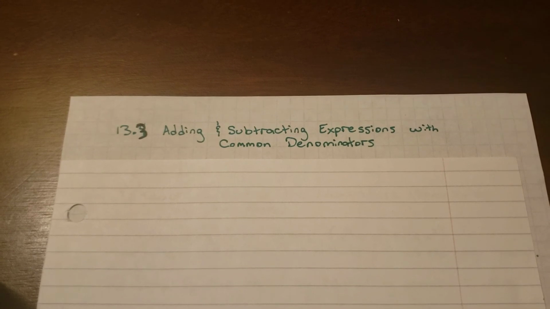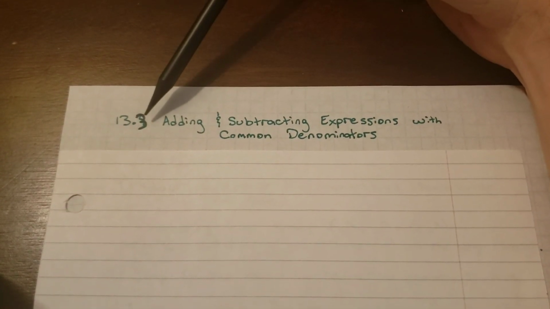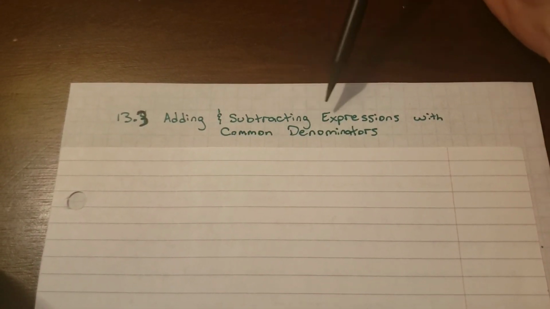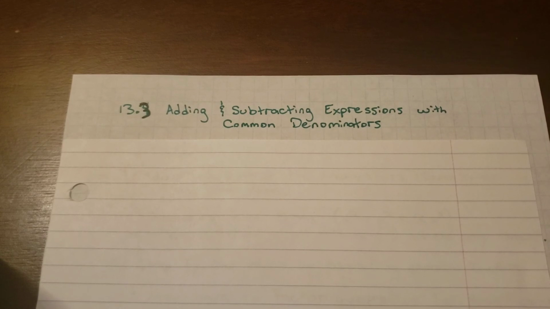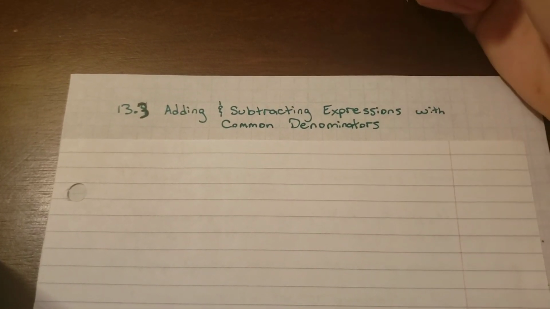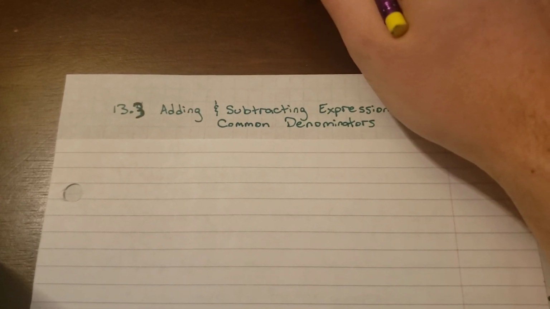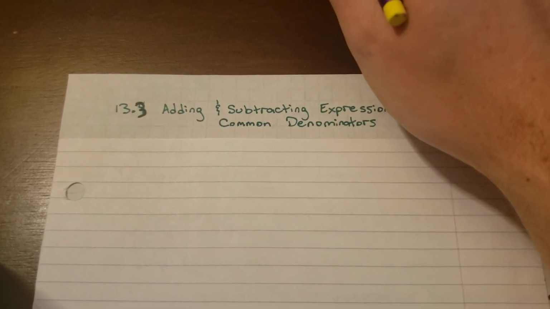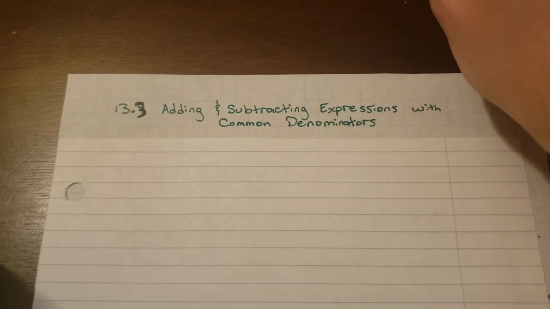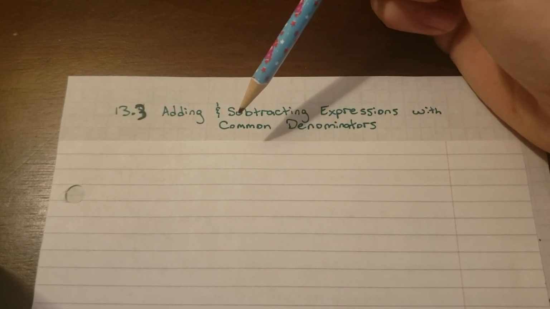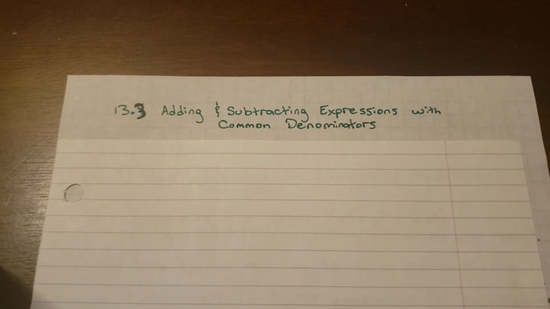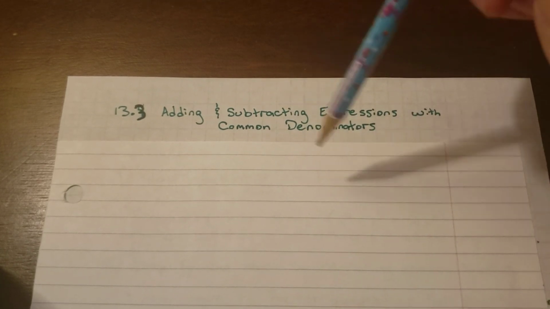Today I'm coming live with 13.3, adding and subtracting expressions with common denominators. So that's going to be the key for today: our denominators will be the same while we add and subtract these radical expressions. You might think, oh no, tomorrow they might be unlike denominators. Don't worry about that. We'll cross that bridge when we get there. Today, we're just going to kind of be going over it.